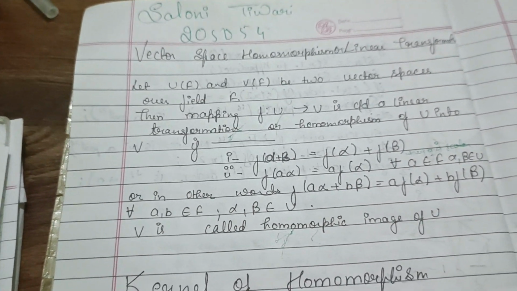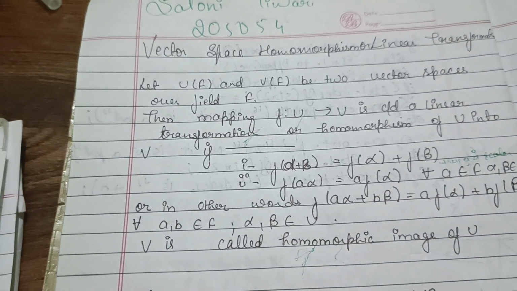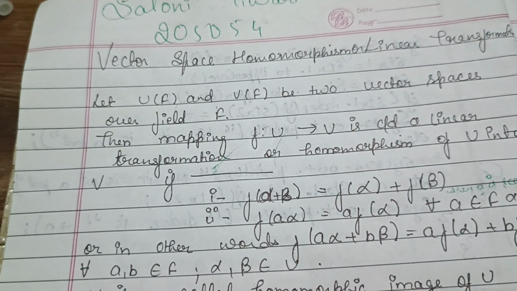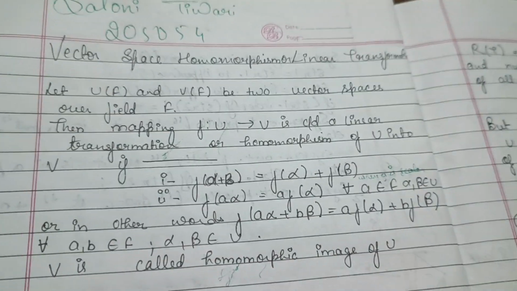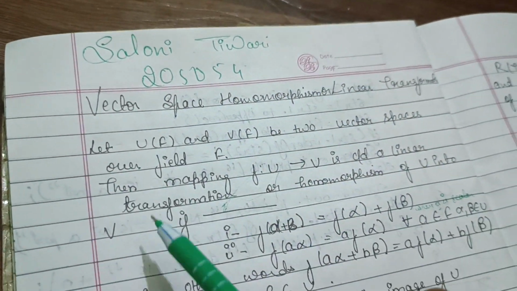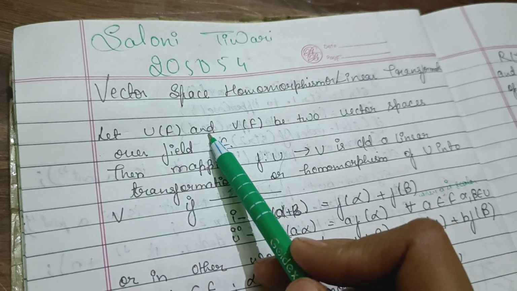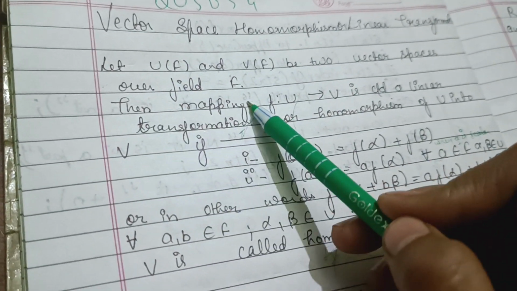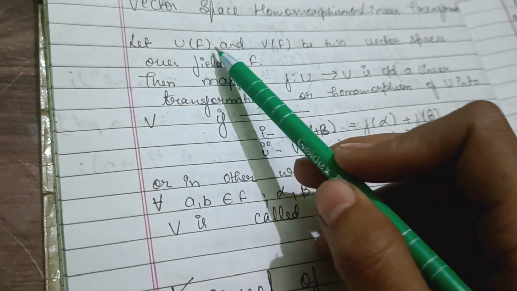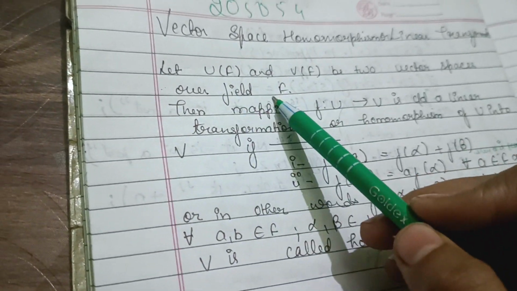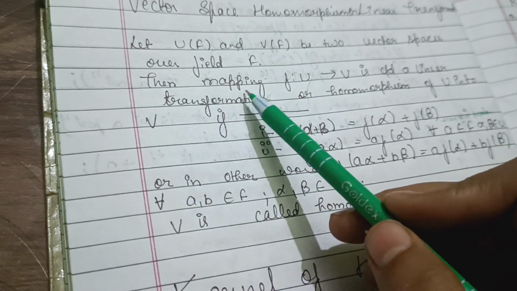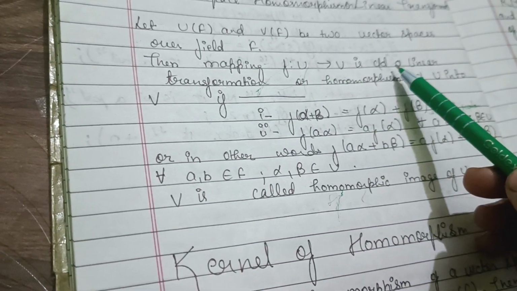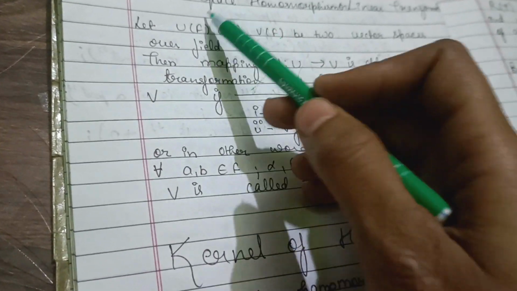So, today we are going to introduce a topic that is vector space homomorphism, and it is also called the linear transformation. For that, let U(F) and V(F) be two vector spaces over the field F. Now, the mapping f from U to V is called the linear transformation.